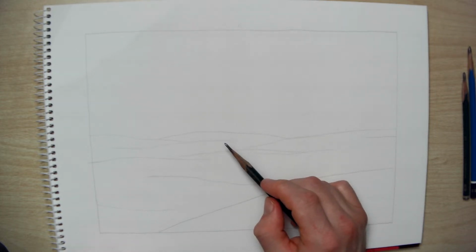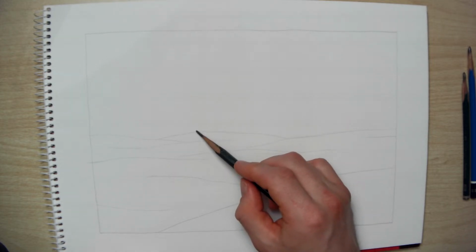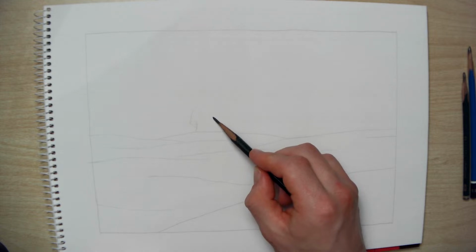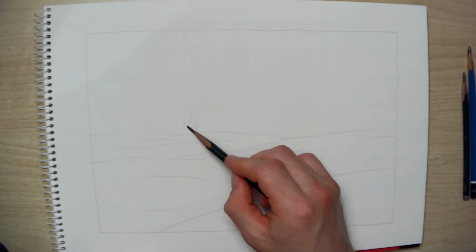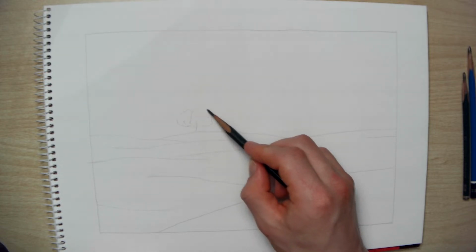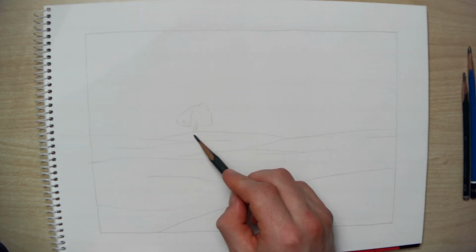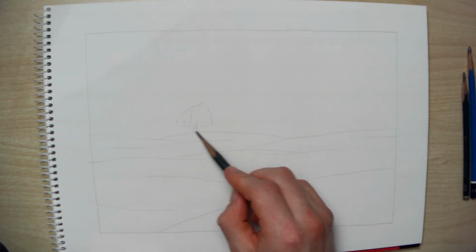Okay, now the next thing is I want a tree to be right here, and I don't want the very base of the tree to be seen, although we can see the trunk right here. The part where it starts growing is a little bit below the ridge of this last elevation.